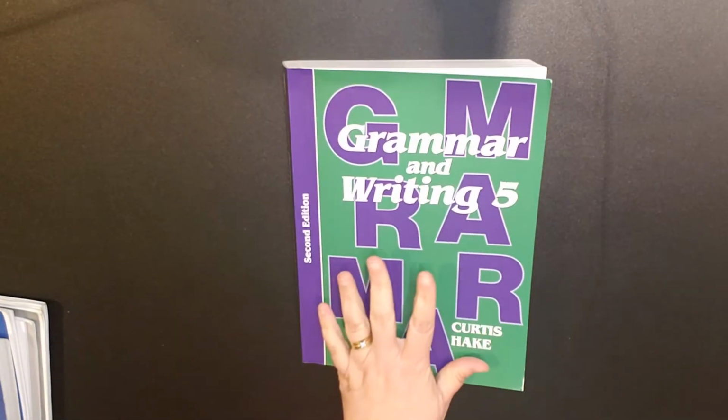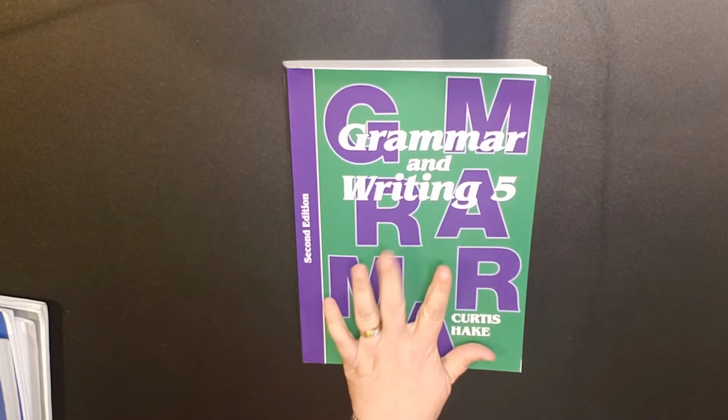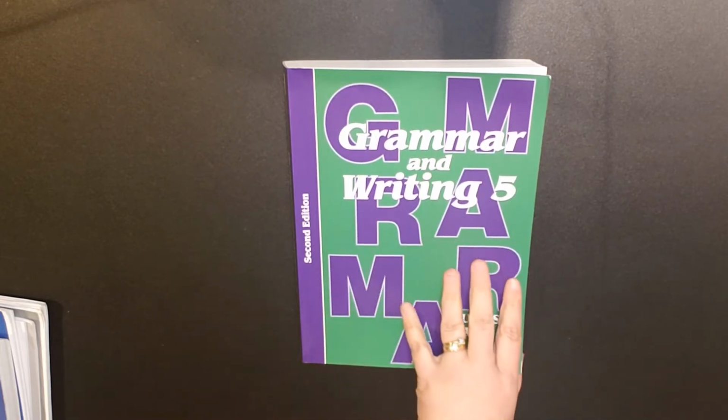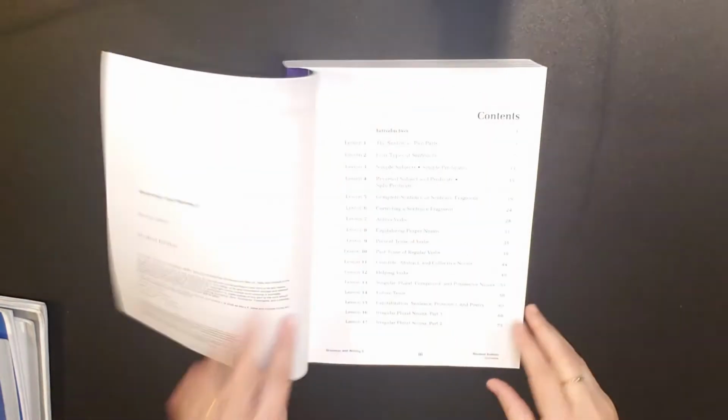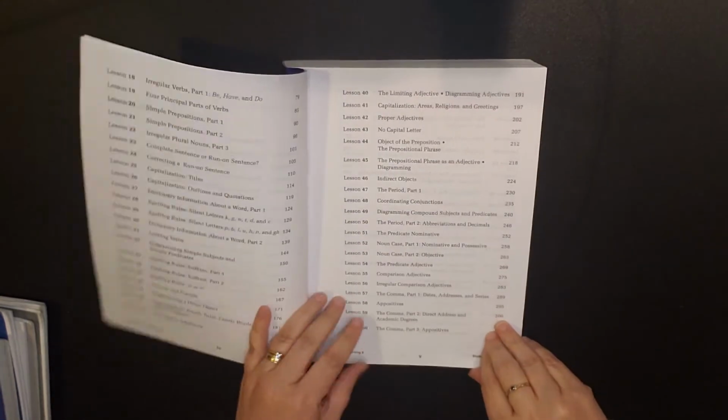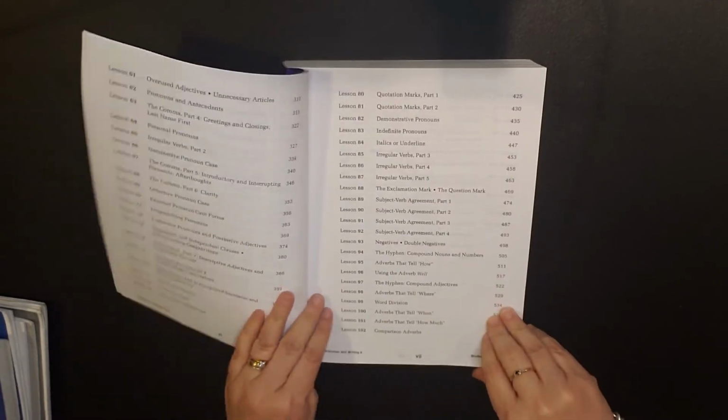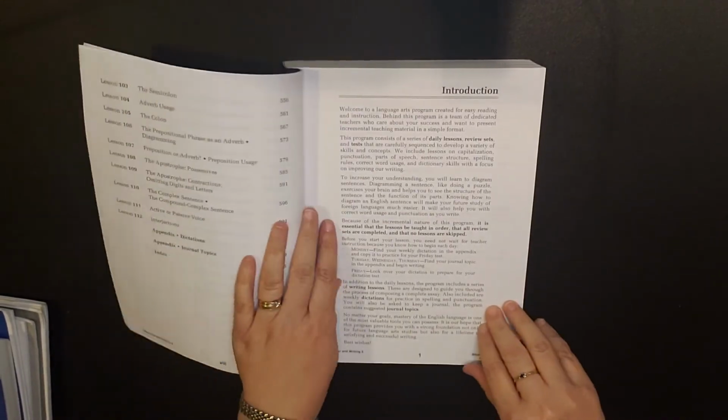Now let's look at the Saxon book. Now Saxon focuses on grammar, writing, spelling, vocabulary. It does not focus on reading or literature. As you can see, again, you're going to be covering quite a few different topics within Saxon.